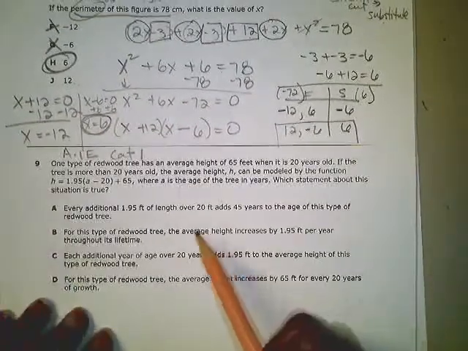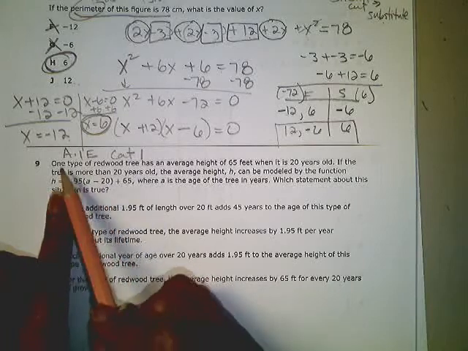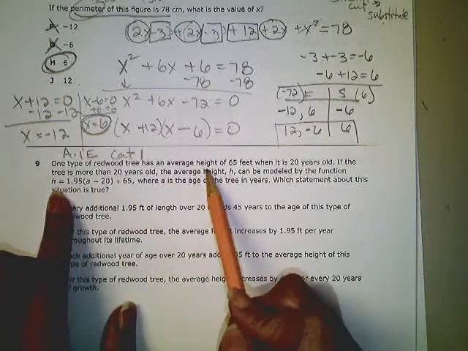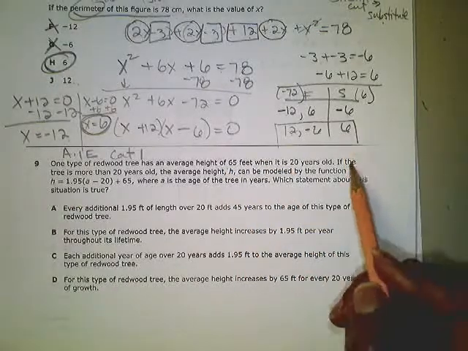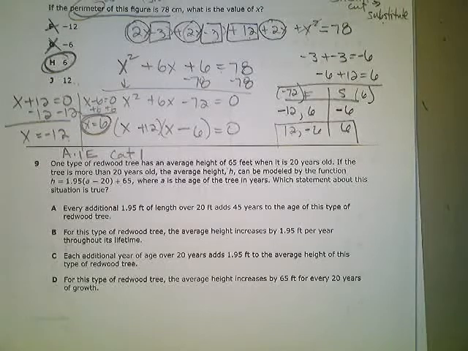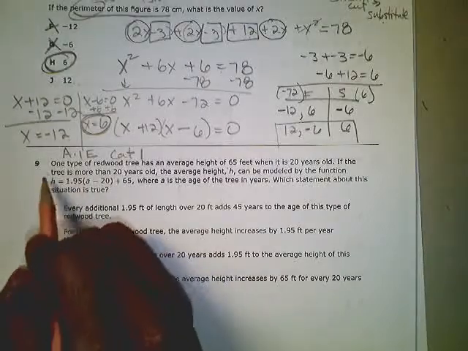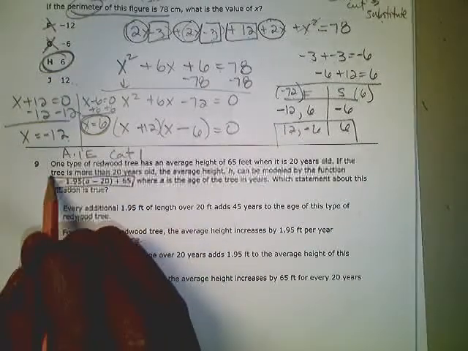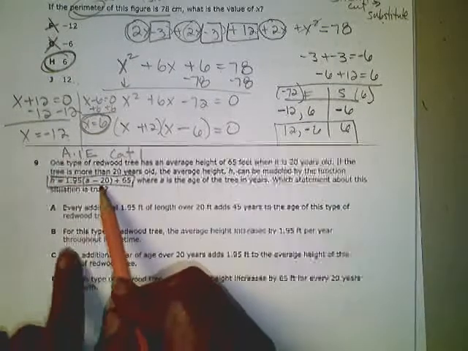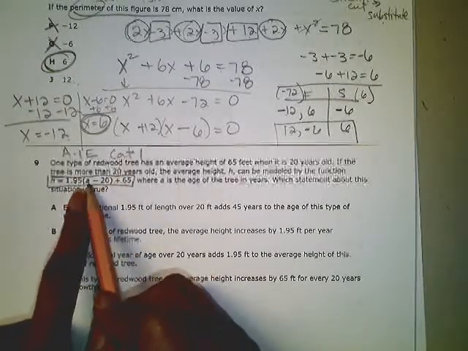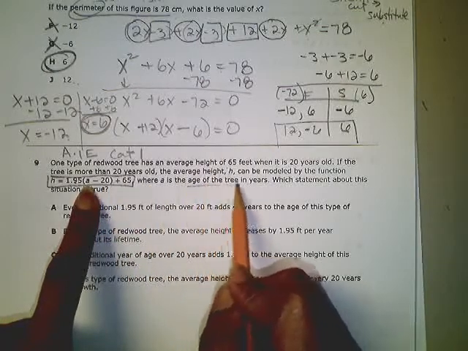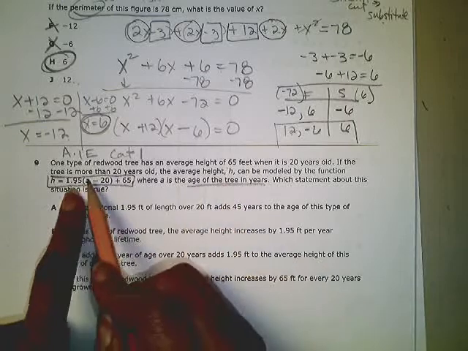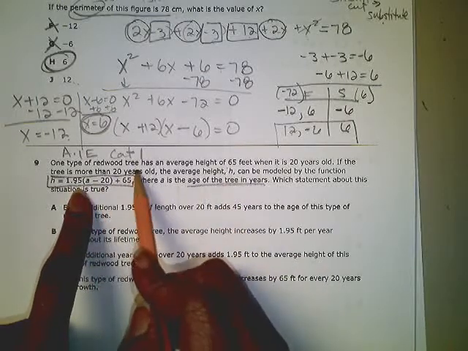Number 9. One type of redwood tree has an average height of 65 feet when it's 20 years old. If the tree is more than 20 years old, the average height h can be modeled by this function. Alright, so this is showing that I'm going to take the years, subtract the 20. A is the age of the tree in years. So how old the tree is now, minus the 20 years, because it's more than 20.